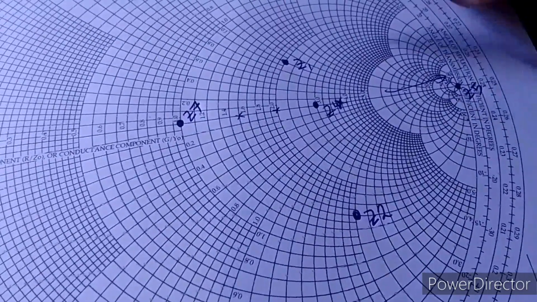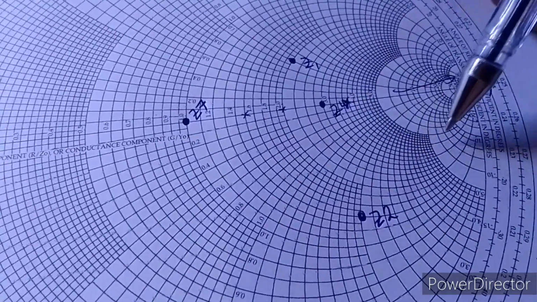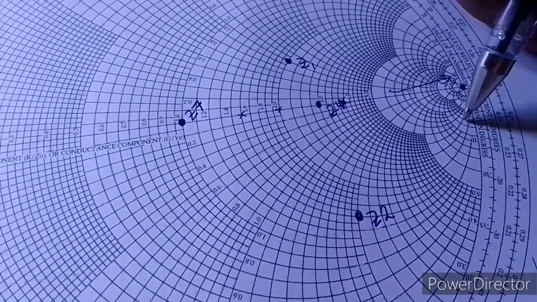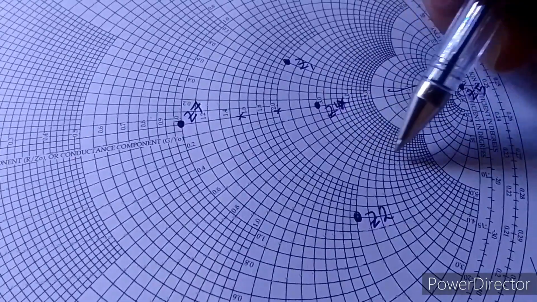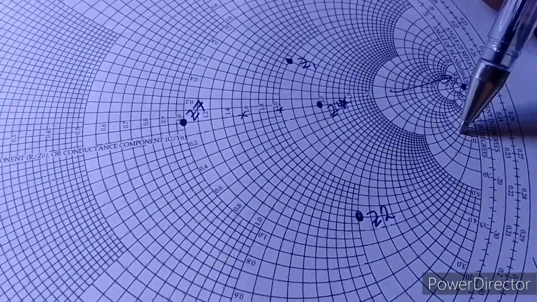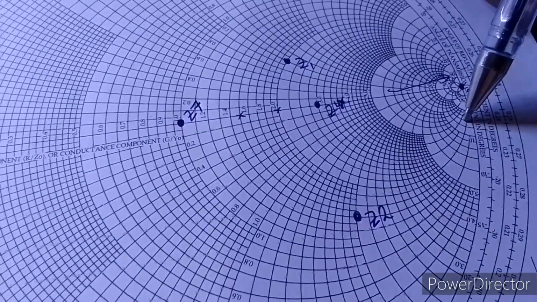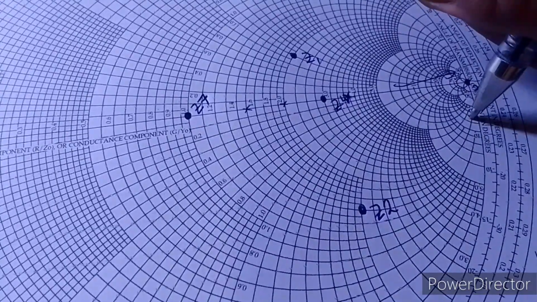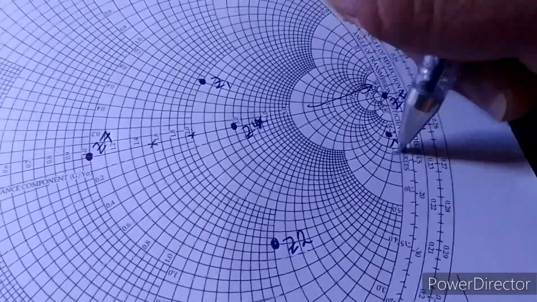Let's locate the tangency, or the intersection, of this one. It goes around here. So this is our Z8.